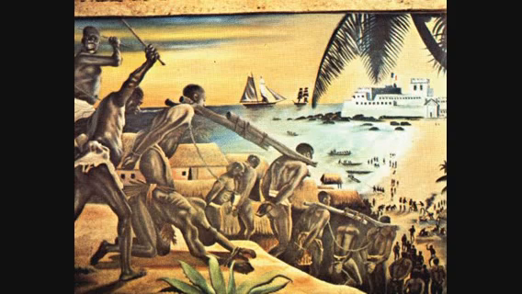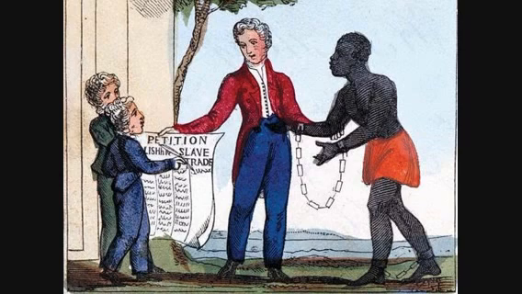This, however, turned out to be a short-term measure. 10 years later, Napoleon reintroduced slavery. Plantation owners understood their freedom as including the right to enslave African Negroes.